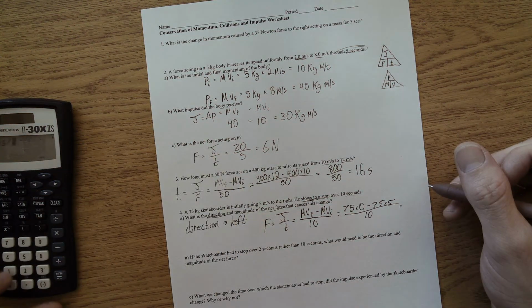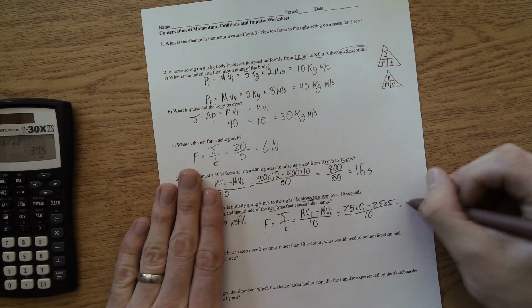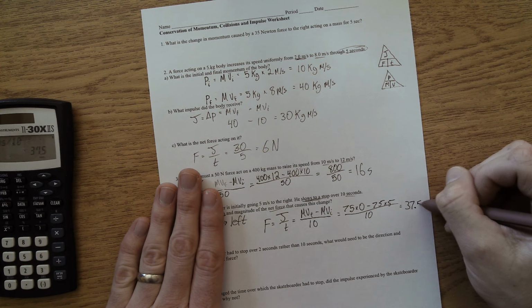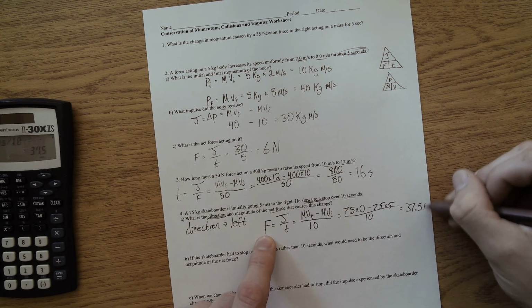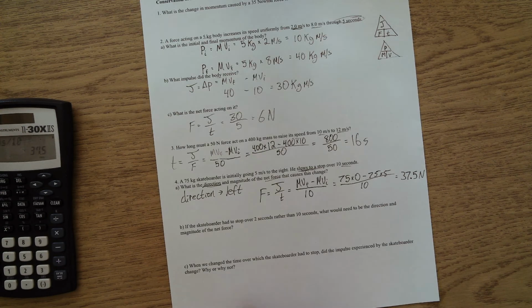375 divided by 10 gives us 37.5. Done. And force is measured in newtons. Okay, there's that one.